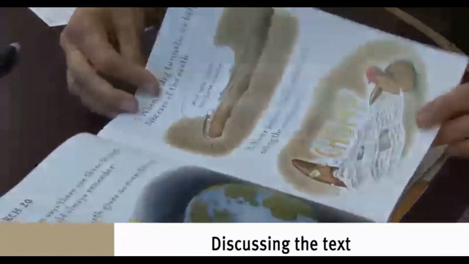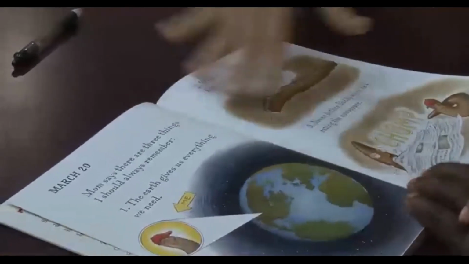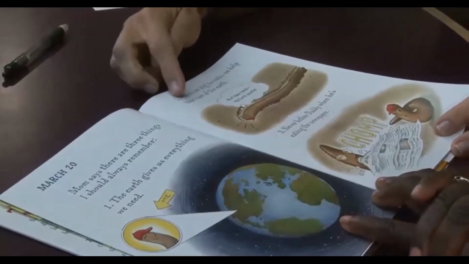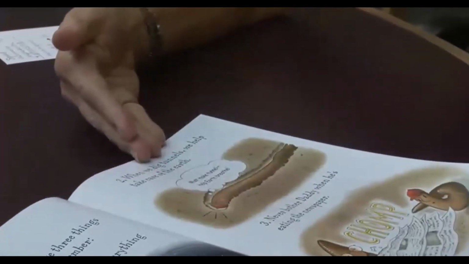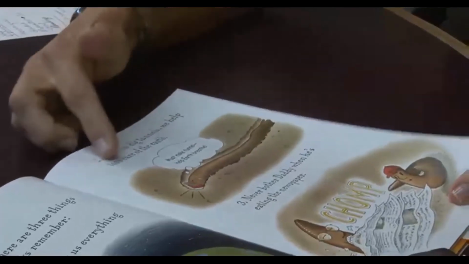Okay, let's take a break right there and kind of recover what we've read. Okay, so the first part of this book was Mom telling him 3 things to remember. What did you get out of that little part? Well, the first thing was that the earth gives us everything. And then he dug a tunnel. Because when the worms dig tunnels, they help take care of the earth.